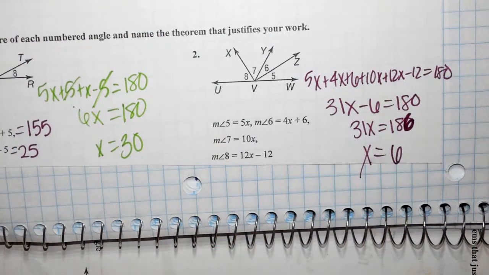We don't have time. How do you say 6 in Spanish? Yes, because that's what we say in math class.